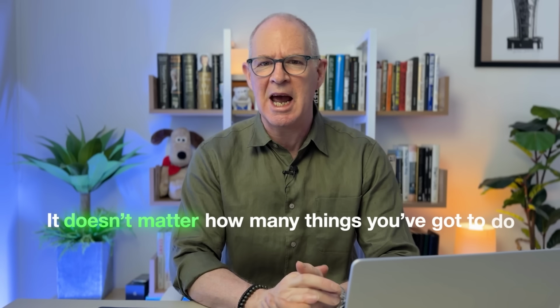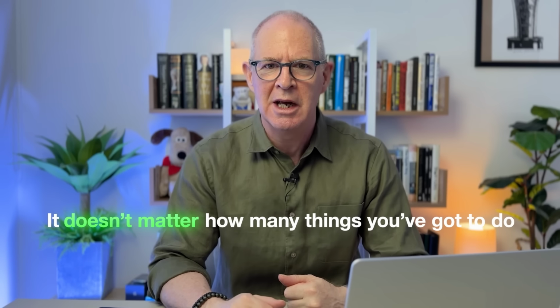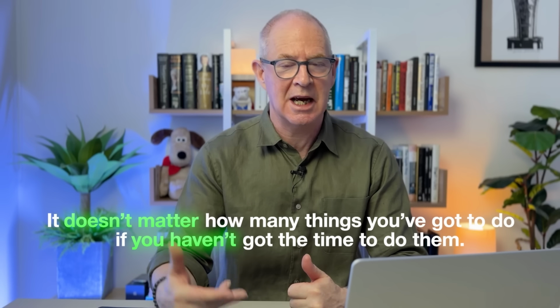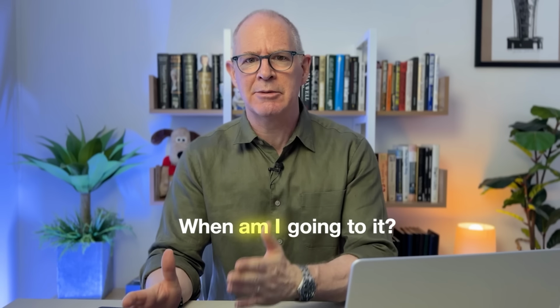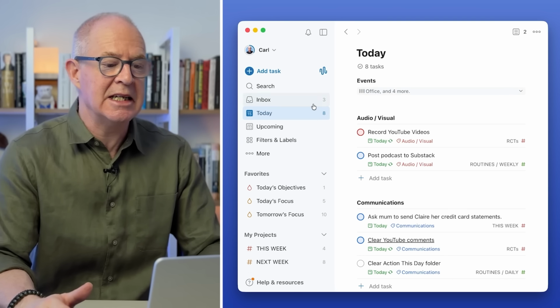And ultimately, if you think about it, it doesn't matter how many things you've got to do if you haven't got the time to do it, because it's not going to get done. So all I'm really concerned about when I'm managing or processing my Todoist is when am I going to do something. So let's get started with the sidebar.